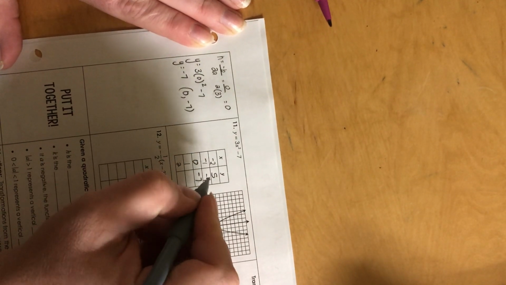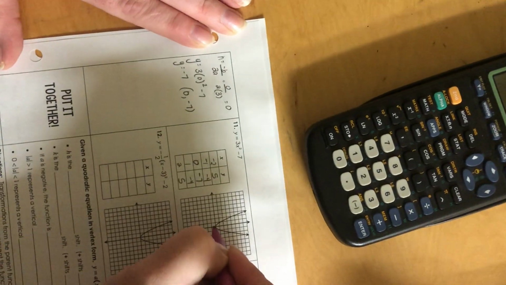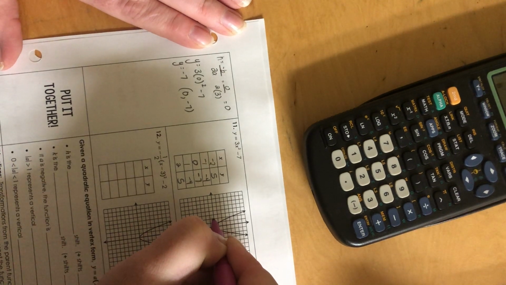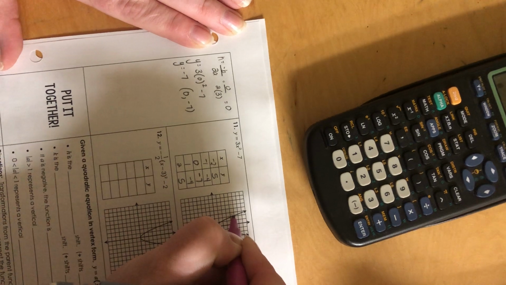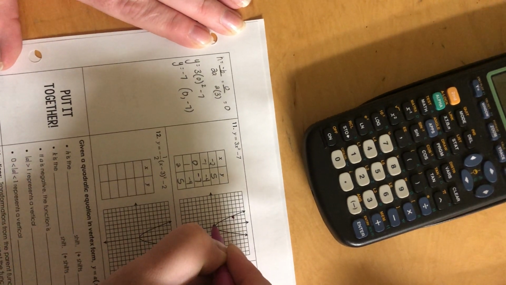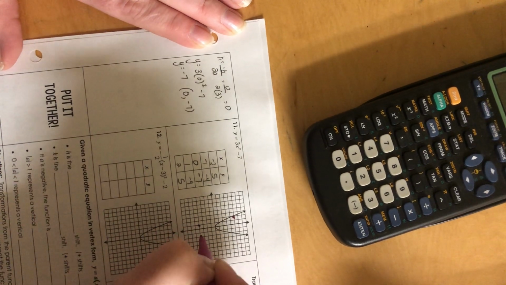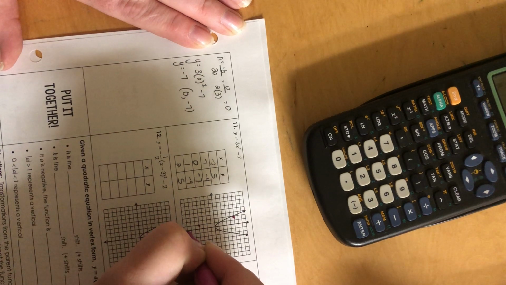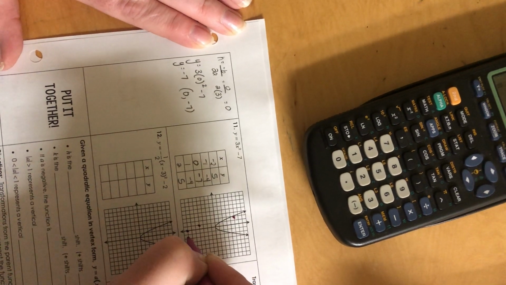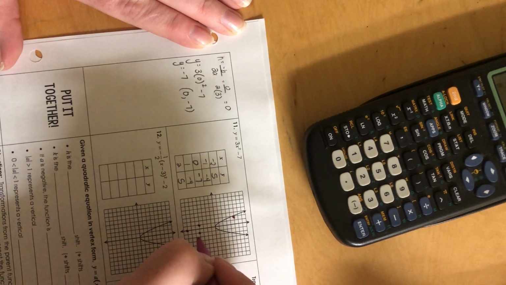Then we get negative 7, and then negative 4 and 5. And we're going to graph this. Negative 2, 5. It's right there. Negative 1, negative 4. It's right there. 0, negative 7. 1, negative 4. 2, 5.